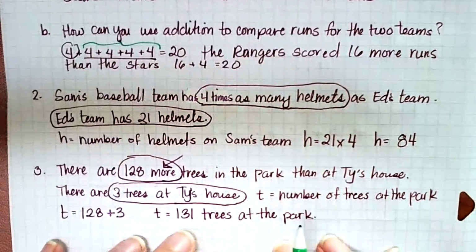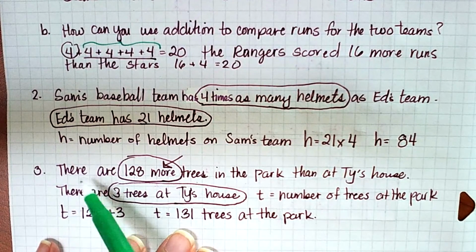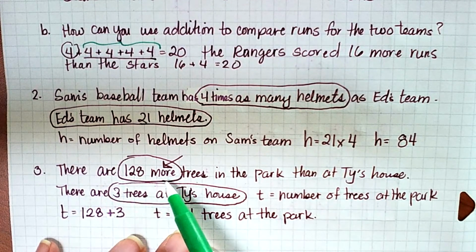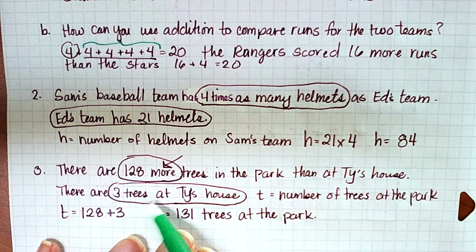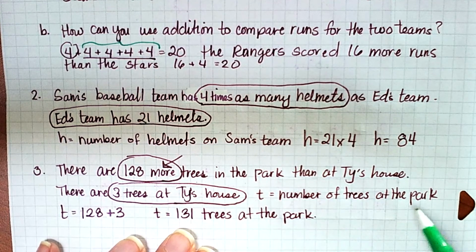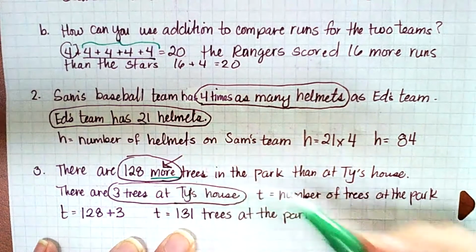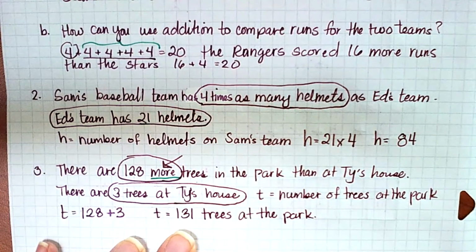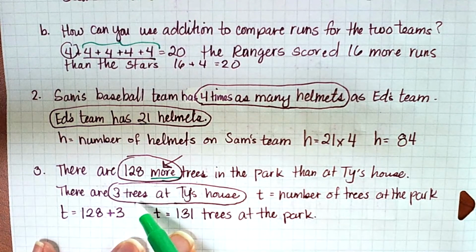Now for question number 3, pay close attention to the words that they're using. It says there are 128 more trees in the park than in Ty's house. There are 3 trees at Ty's house. Let T equal the number of trees at the park and solve. So if it's 128 more, not 128 times as much, but 128 more, that means we're adding 128 to the number of trees that he has.